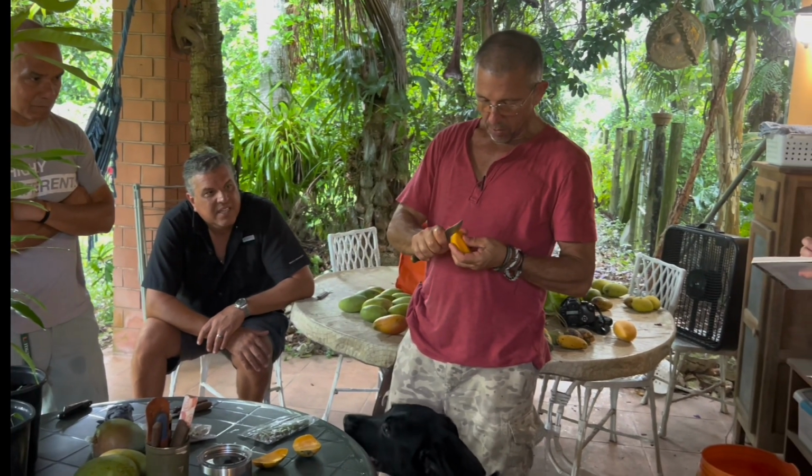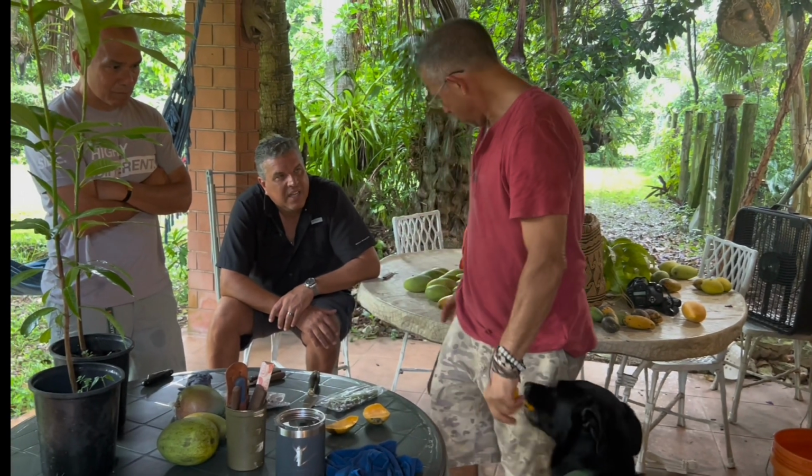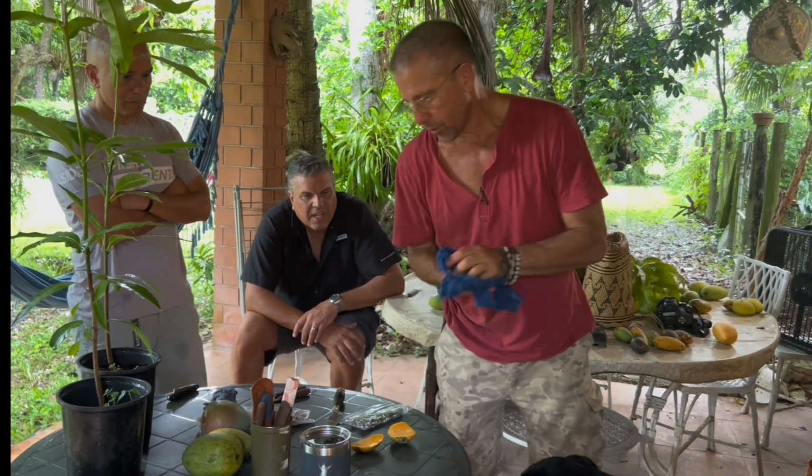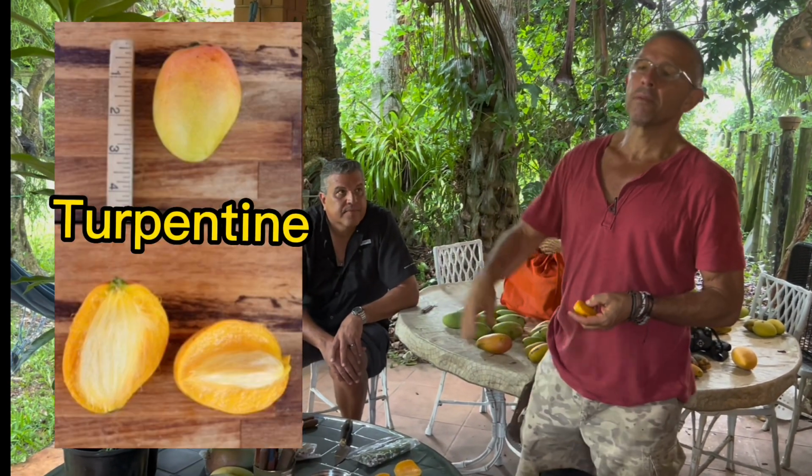The thing you want to do when you're making your rootstock is you want a tree that's healthy, grows well, adapted to our soil. So a turpentine is the lowest common genetic denominator for a mango.